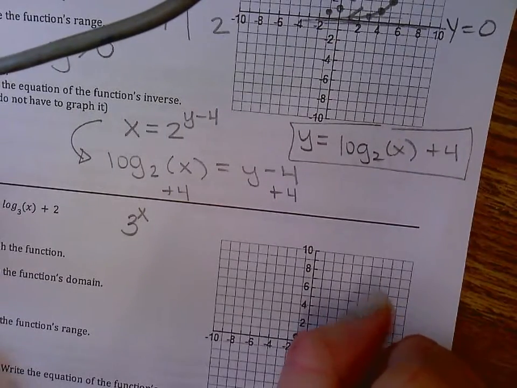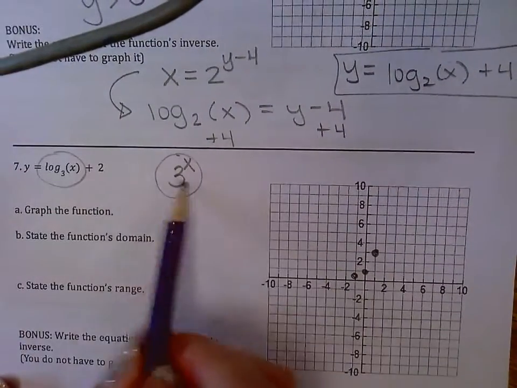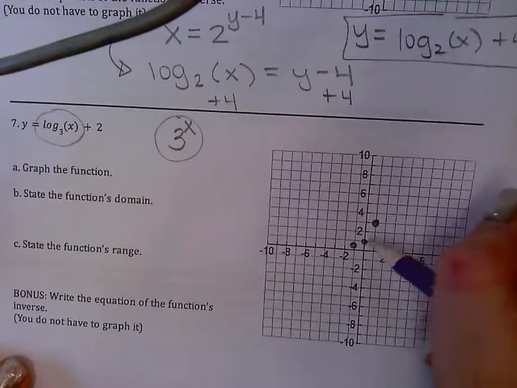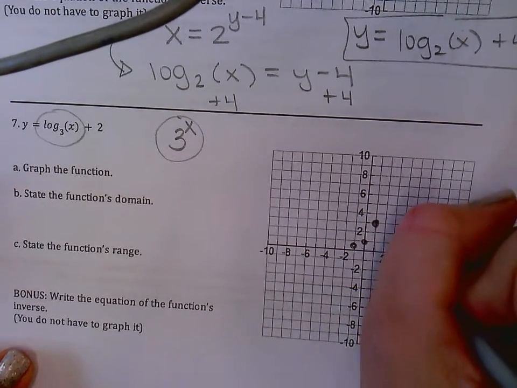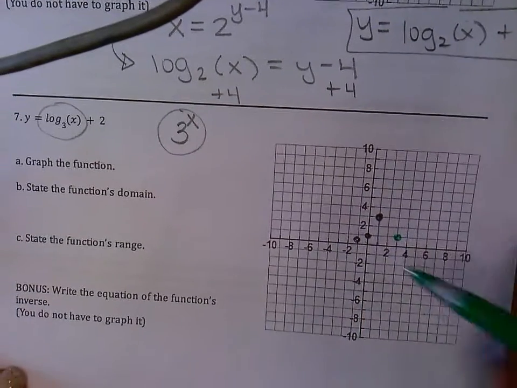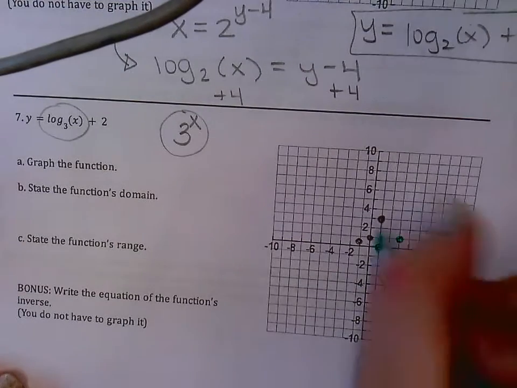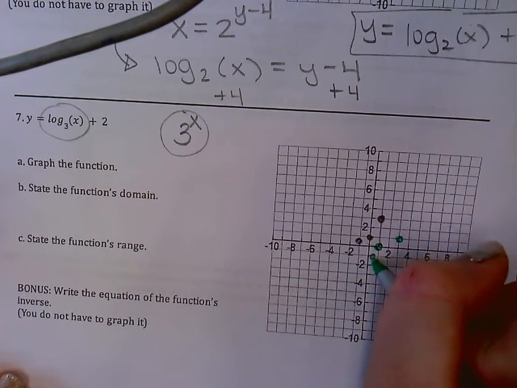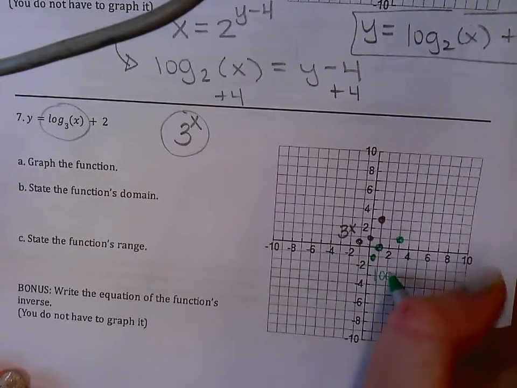So 1/3, 1, and 3 is 3 to the x. And remember, log base 3 is the inverse function. Then I'm going to have to do this plus 2. But let's just do the inverse function. If this was 1, 3, my inverse would be at 3, 1. If this is at 0, 1, my inverse is at 1, 0. And then negative 1, 1/3, 1/3, negative 1. So this graph is 3 to the x. This graph is log base 3 of x.